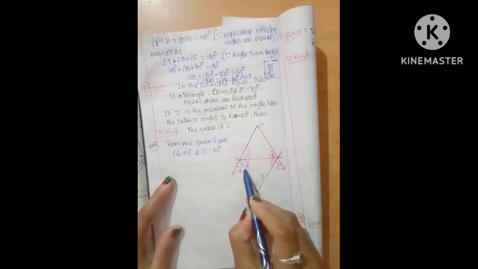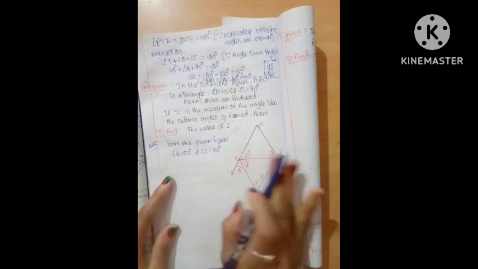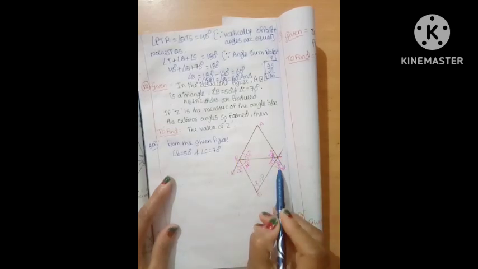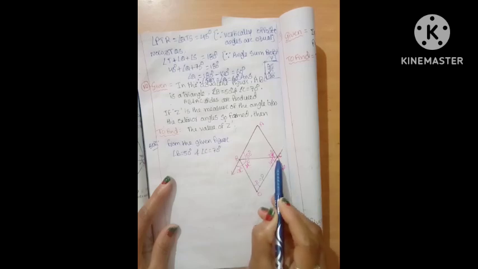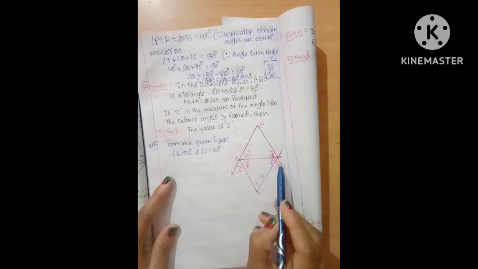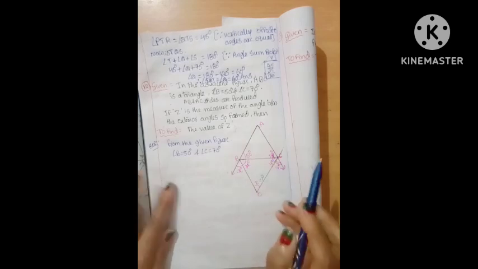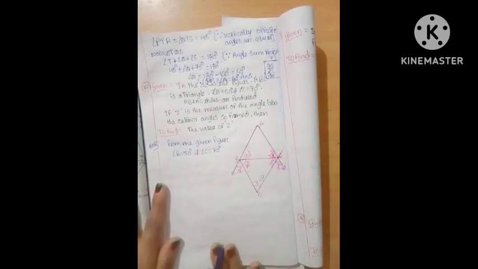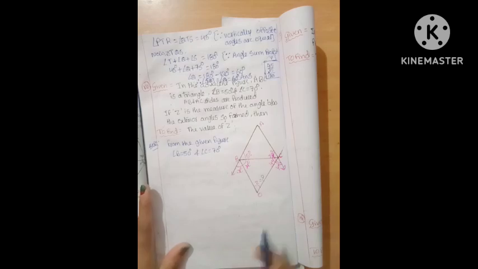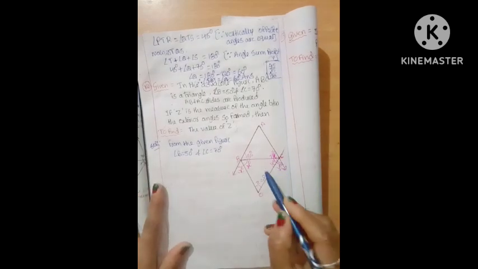That property we are using in this problem only. The left side and right side are also the same. At point C, this is a straight line. AC is a straight line. How many angles are formed here? Three angles are formed only. So here that property we are using.